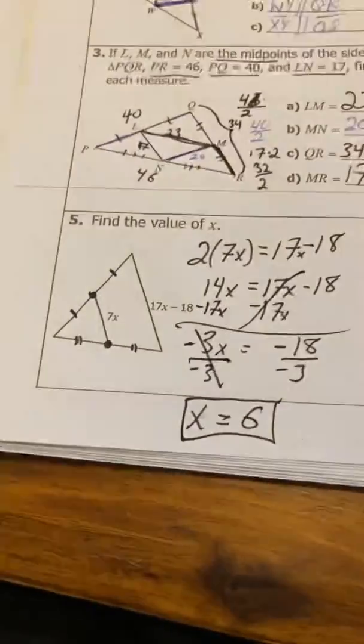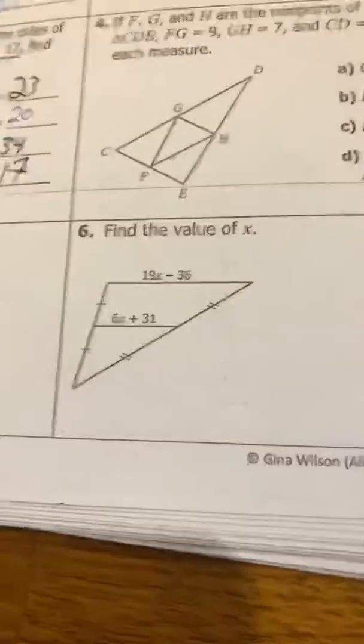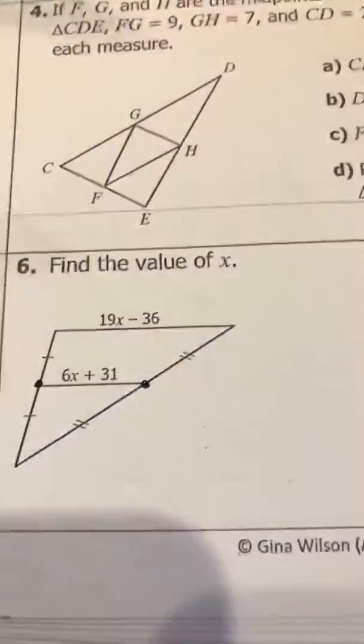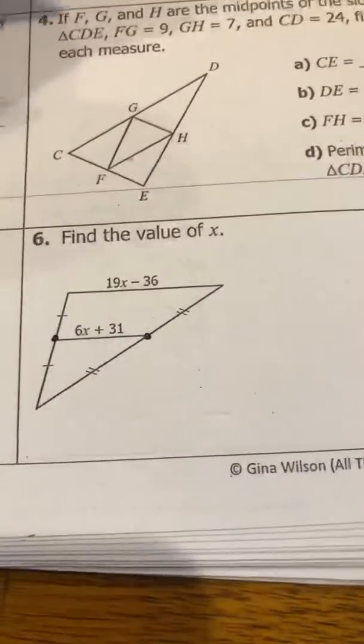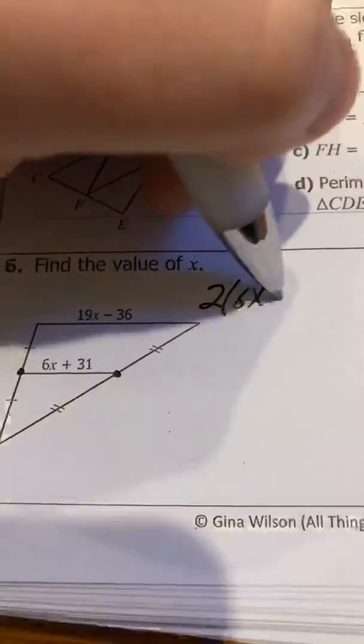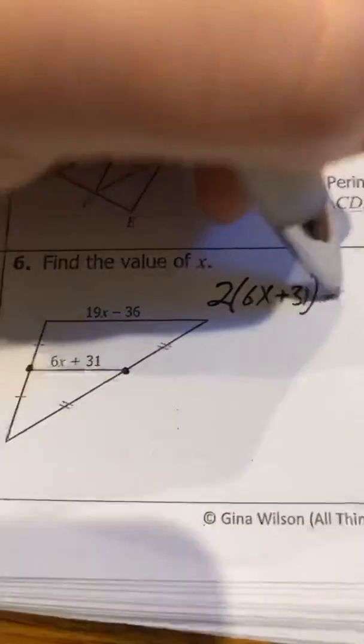And let's just do one more example. We're going to do 6 together right here. Okay, so 6, let's see. We've got a midpoint here and a midpoint there. So we definitely have a mid-segment. So when we set this up, twice the little equals the big.